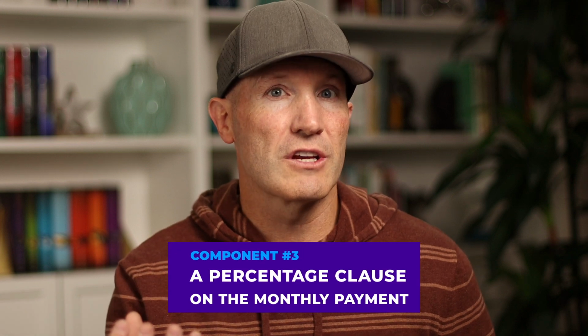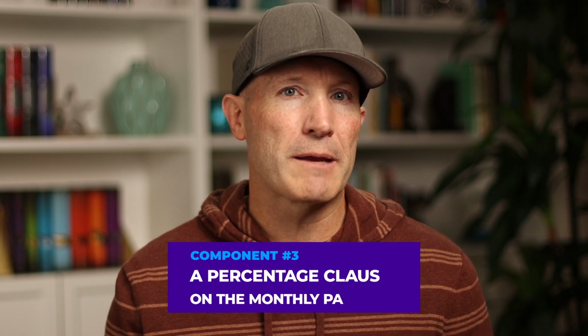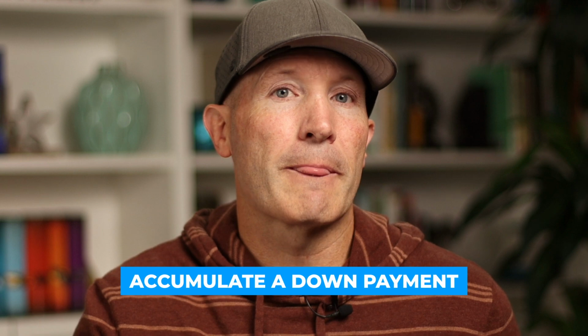Also within a lease option, there is a clause where a certain percentage of the lease payment every month can be counted towards the down payment at the end of the lease. So it's a great way for a buyer to be able to accumulate a down payment over a 24-month, 36-month, or 12-month period of time.